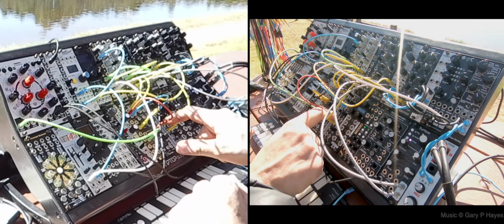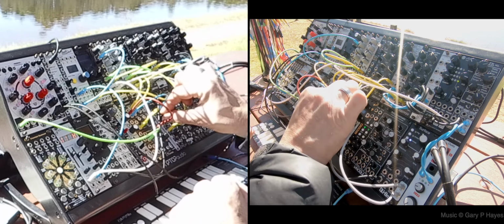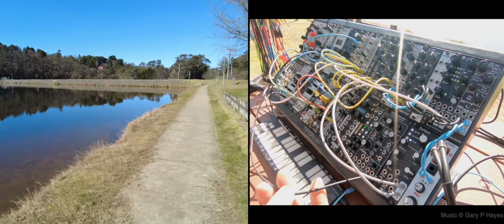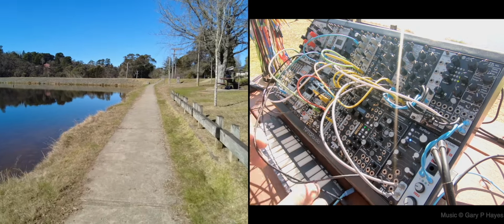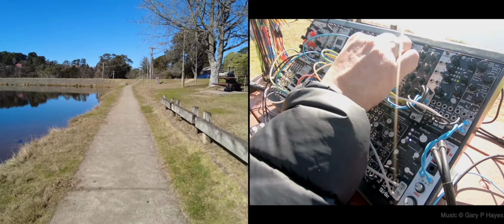I think with this particular filter you do need the resonance on a certain amount before you can even hear it. Well, let's bring in the, we'll find the cable. Bring in the surface. See what that's doing.